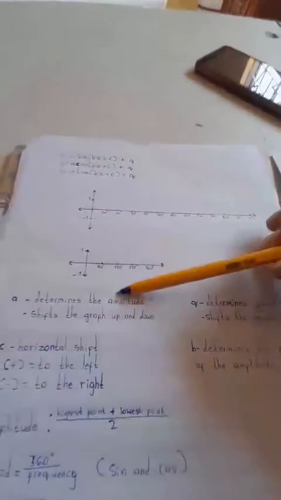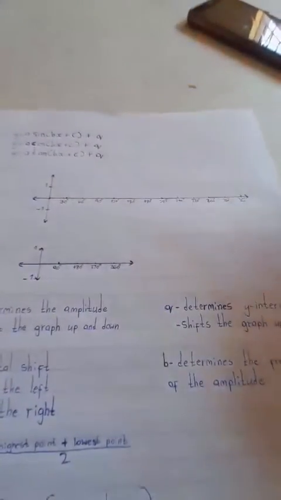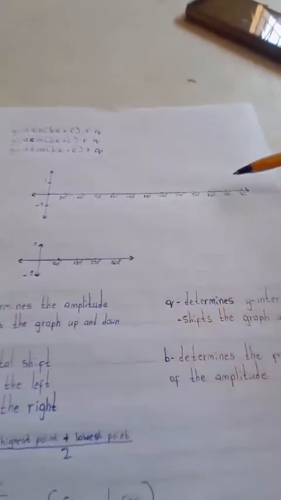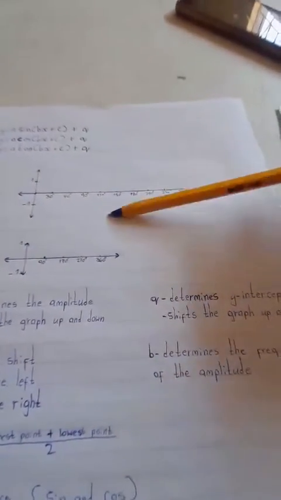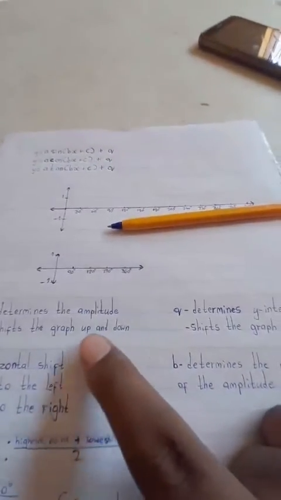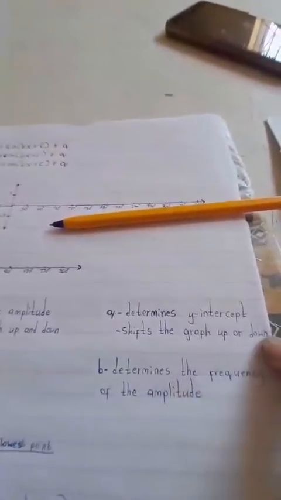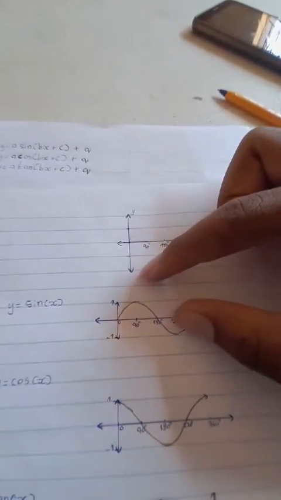And the function of the q here is to determine the y-intercept. If q is 1, that means the y-intercept is 1. If q is 0, that means the y-intercept is 0. One other thing that it does is that it shifts the graph up or down. If I say sine x plus 1, this graph will move like this.